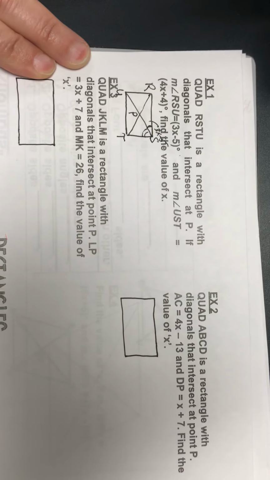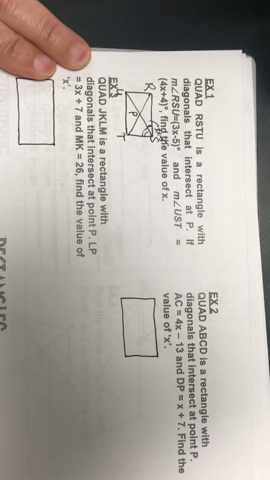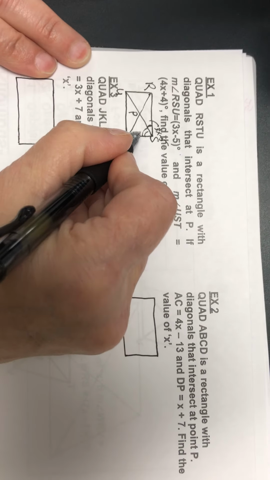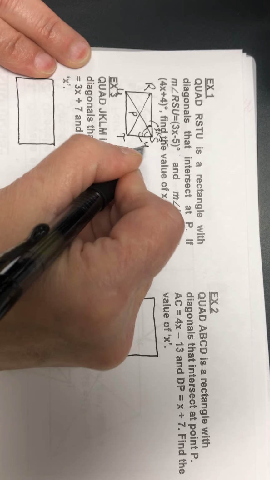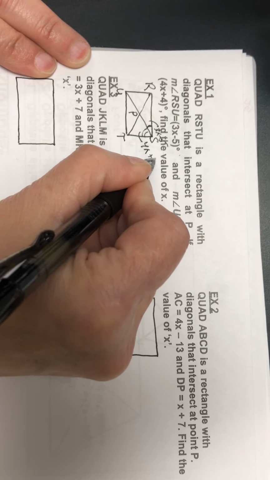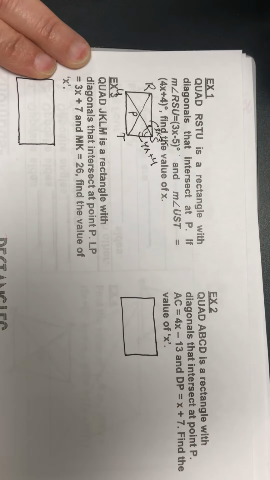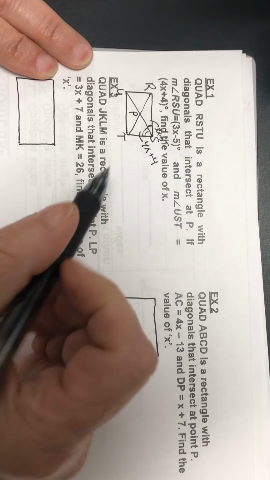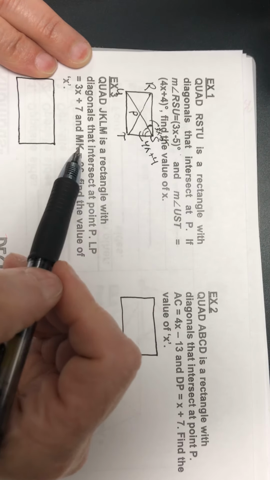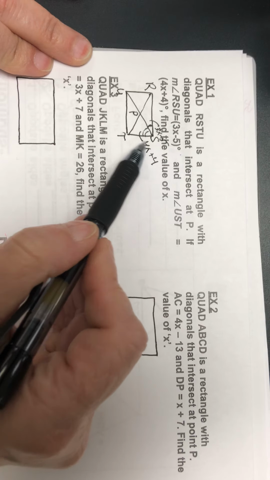Now be careful, on a rectangle, the diagonals do not bisect the angles. These are not congruent. This is 4x plus 4. So we have expressions for these 2 angles. What do we know about those 2 angles?